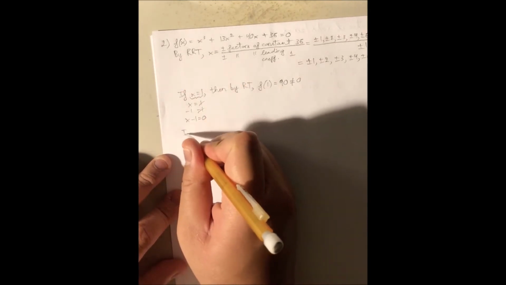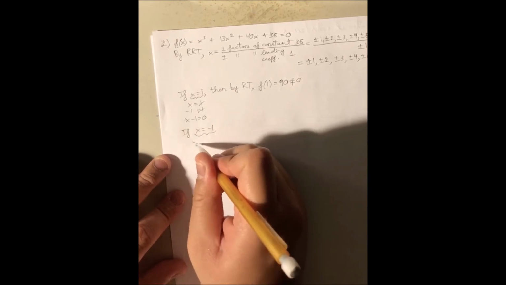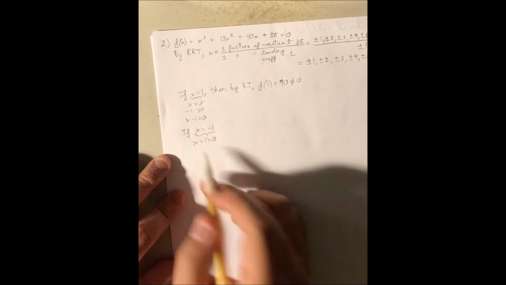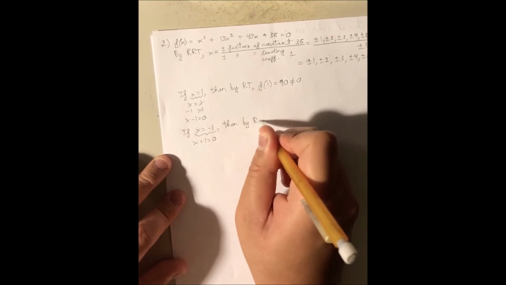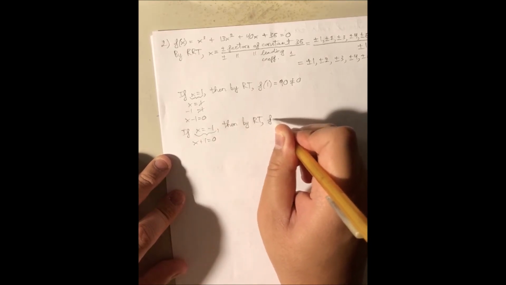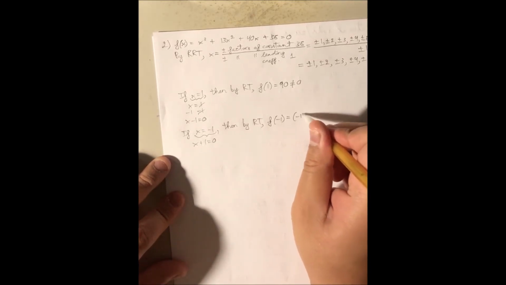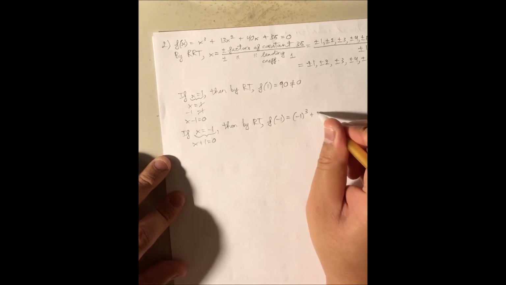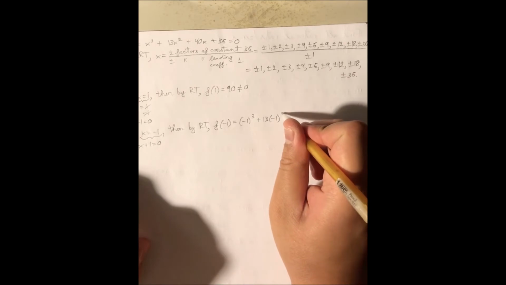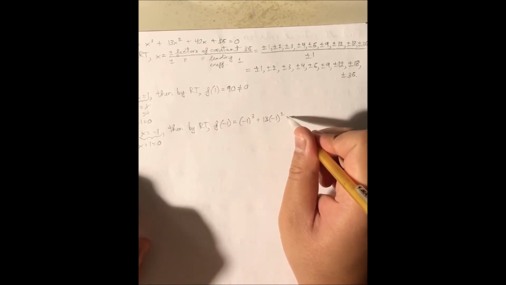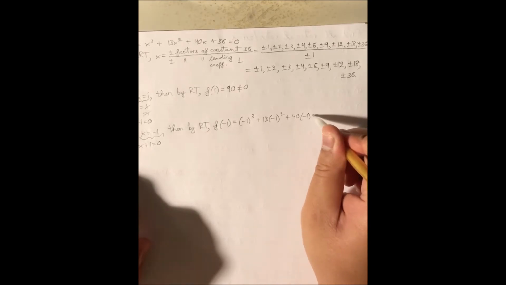function. Now what if x is equal to negative 1, which will give us x plus 1 equal to 0. And you guys know how I got that. Then by RT, remainder theorem, the remainder f of negative 1 is going to be equal to, let's see, we got negative 1 raised to the third plus 13 times negative 1 raised to the second exponential power, plus 40 times negative 1 and then plus 36.